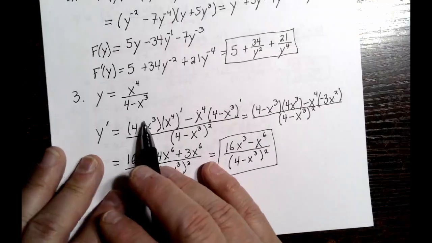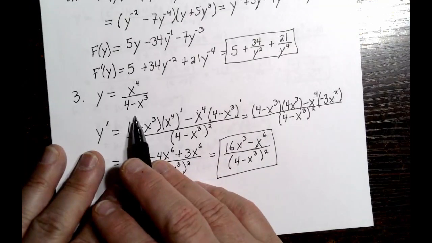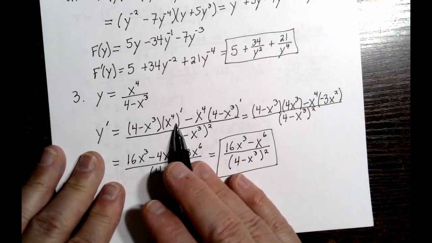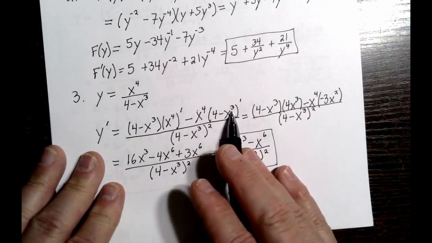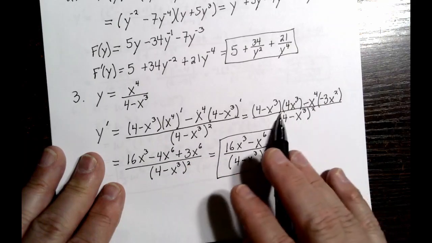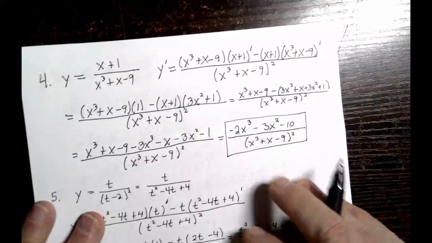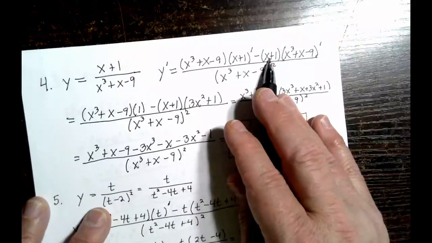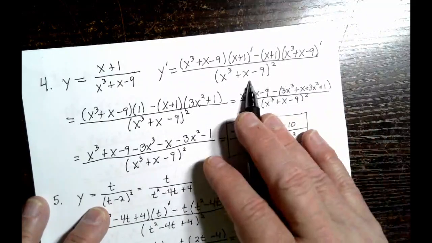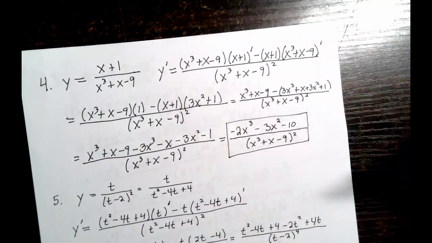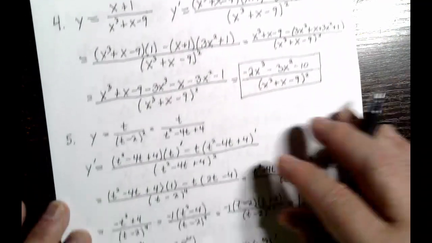Number 3, difference quotient, the quotient rule for sure. Bottom times derivative of the top minus the top times derivative of the bottom over the bottom squared. And each one of these derivatives gives you this, and then you expand everything out. Quotient rule again. Bottom times derivative of the top minus the top times derivative of the bottom over the bottom squared. And again, you take the derivative, simplify it out, things cancel, and there you go.